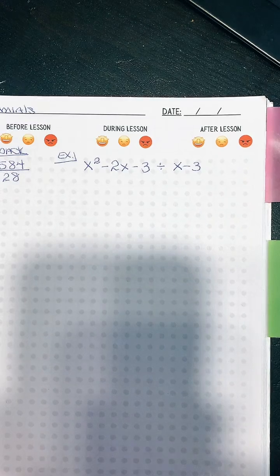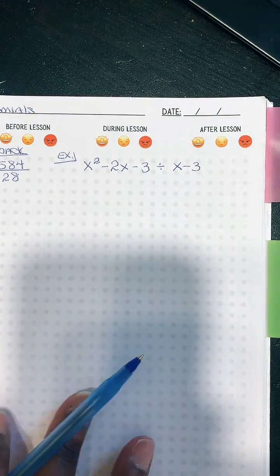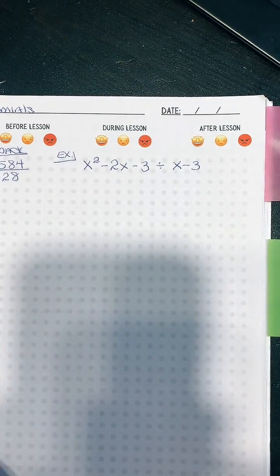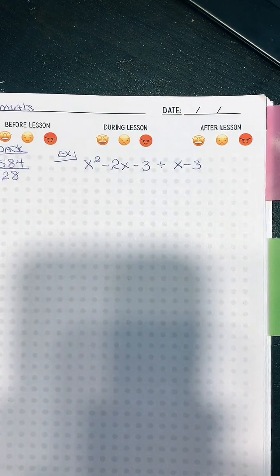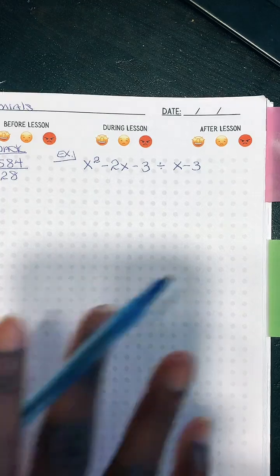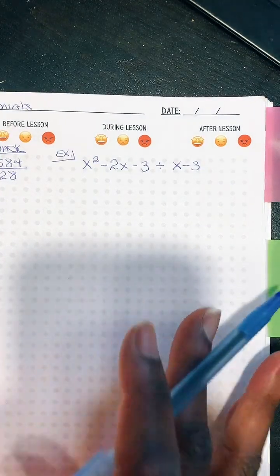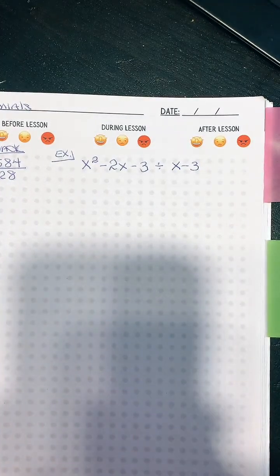Okay, long division. So right now, anytime we're about to go into some new venture or into something that we don't normally do each and every time, we always take a breath, let it out.